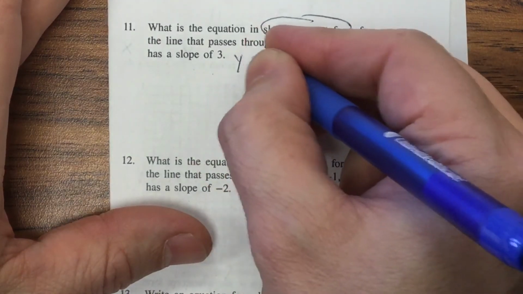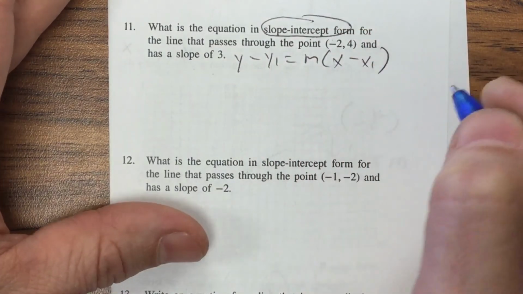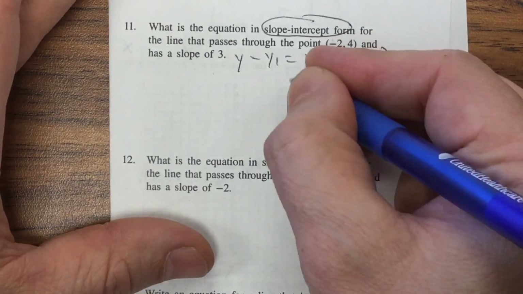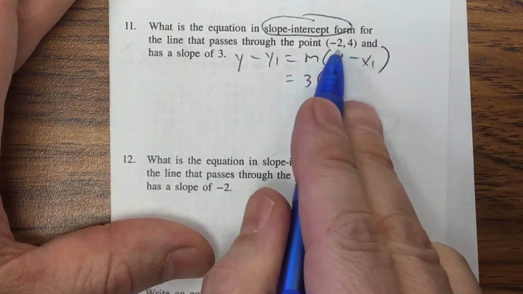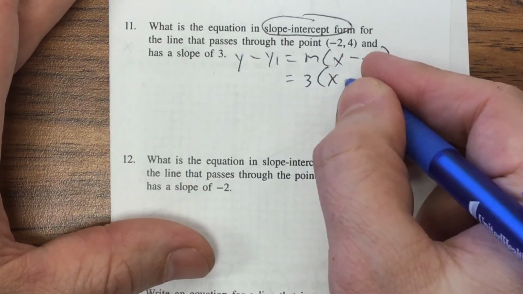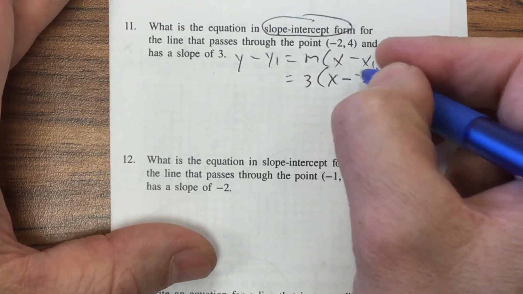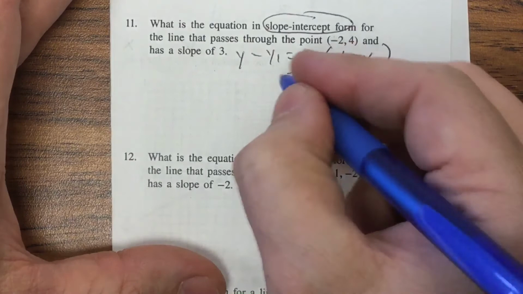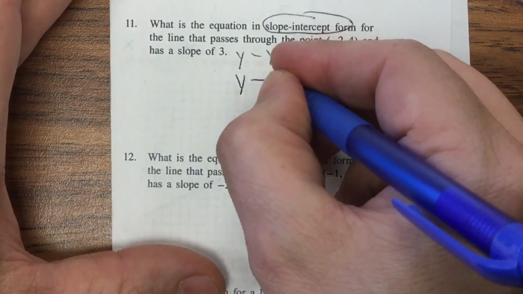I'm going to start off with my formula. Okay, I have my slope here. My x value is -2, so when I plug it in I get minus a -2. Those two minuses in a row make it a +2. Here in the front I have y minus, and I plug in my 4.